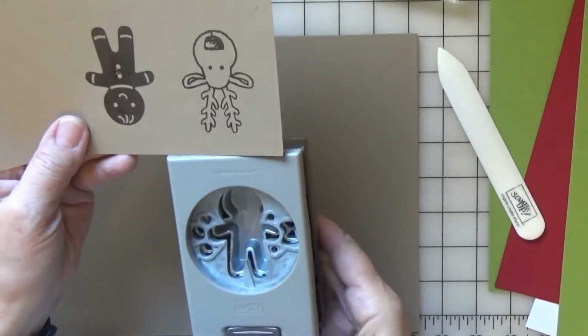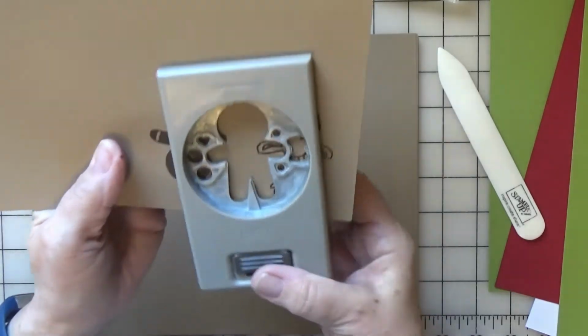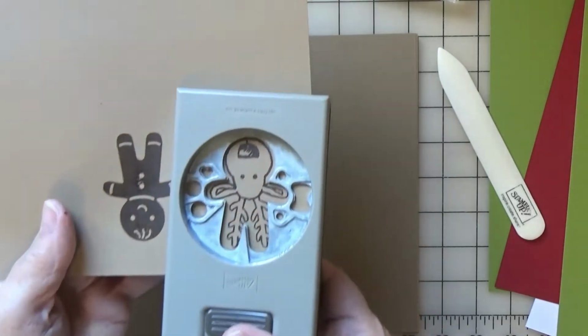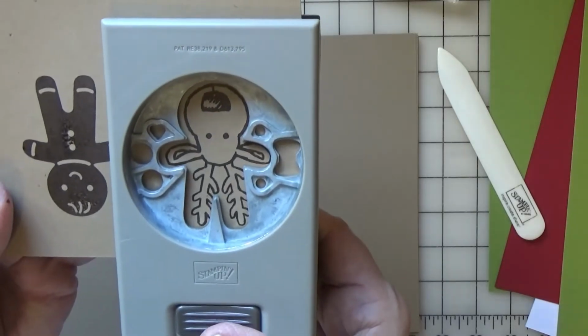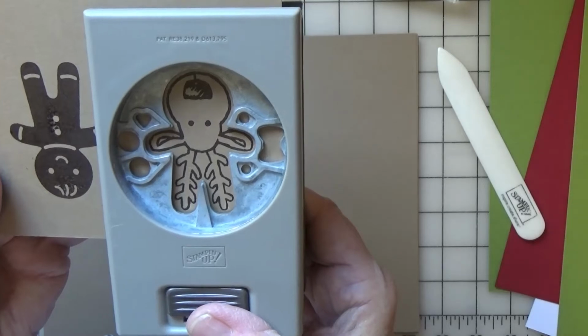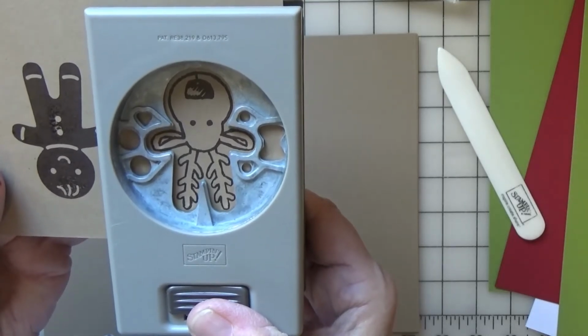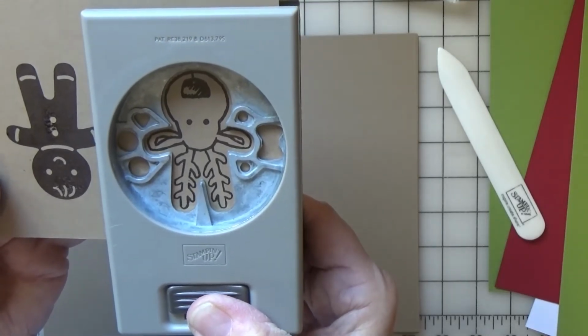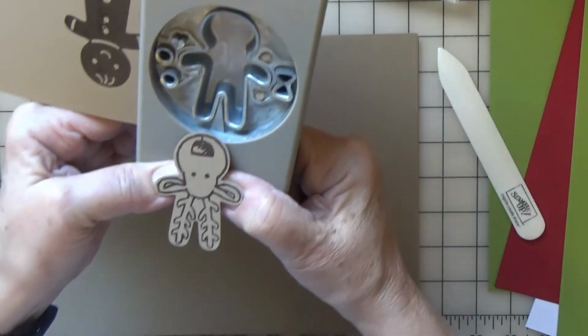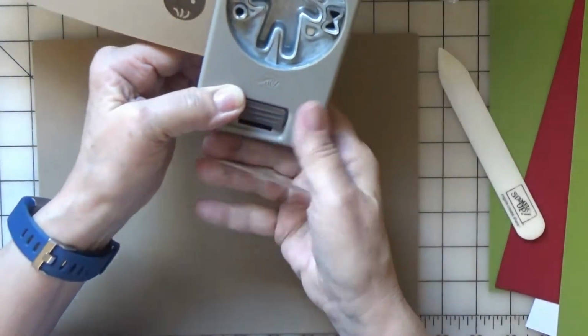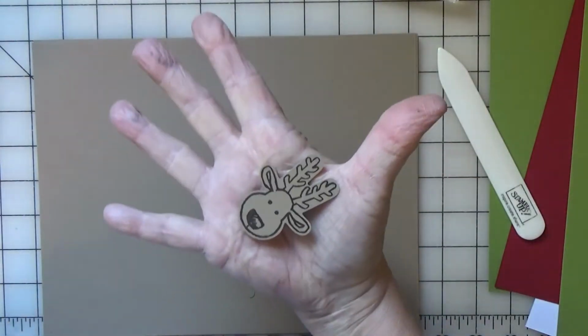So this makes card making so easy if you have a punch that coordinates with your stamp. You just line up the stamped image with the punch. Can't see real good because I'm trying to keep my head out of the camera. And you punch it. And paper just flew everywhere, but you'll see what you get is a punched image.